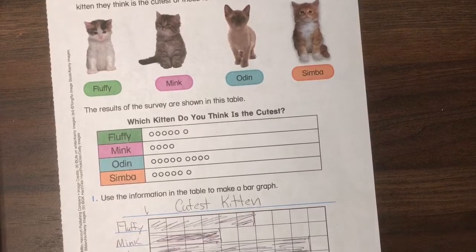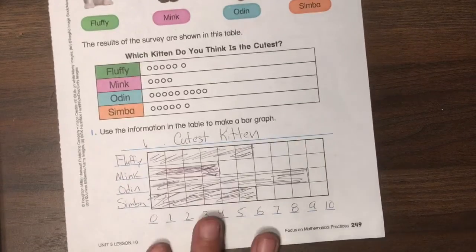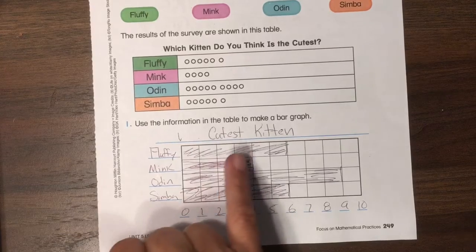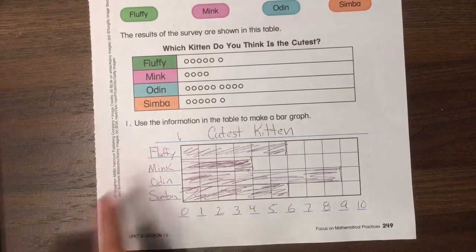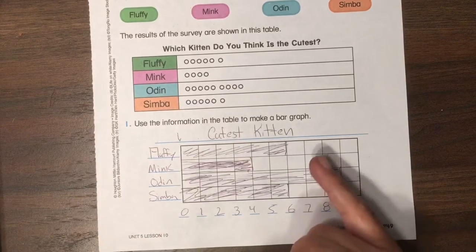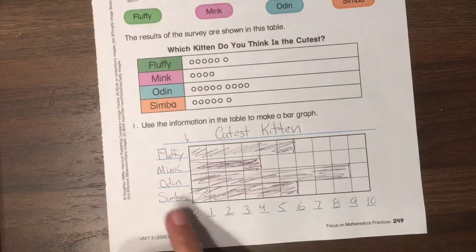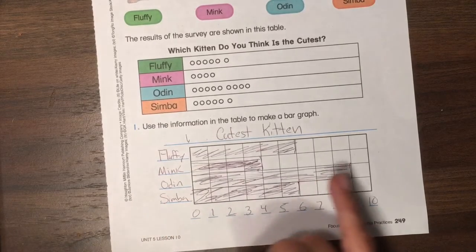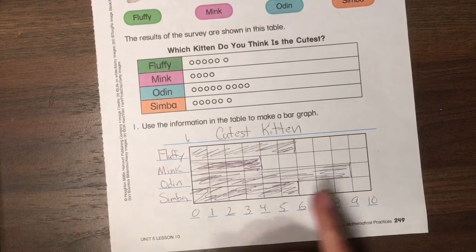Okay, welcome back. So, here are the answers. Cutest kitten, we'd have Fluffy, Mink, Odin, Simba. Fluffy would go to 6. Mink would go to 4. Odin would go to 9. Simba would go to 6.